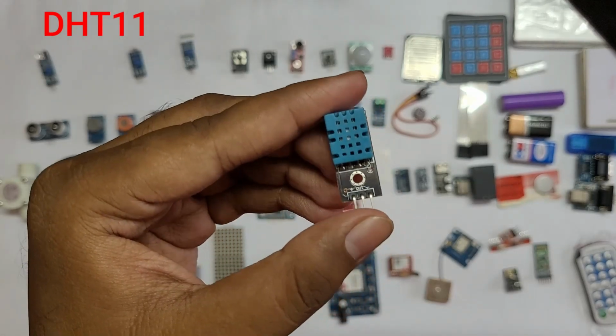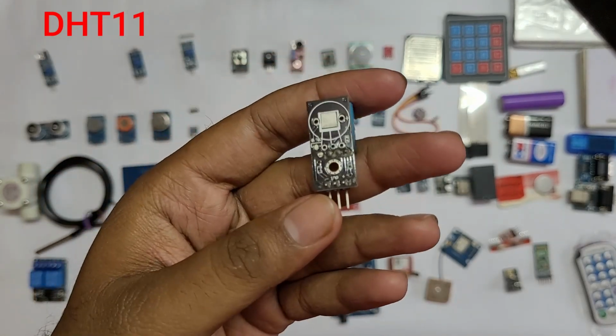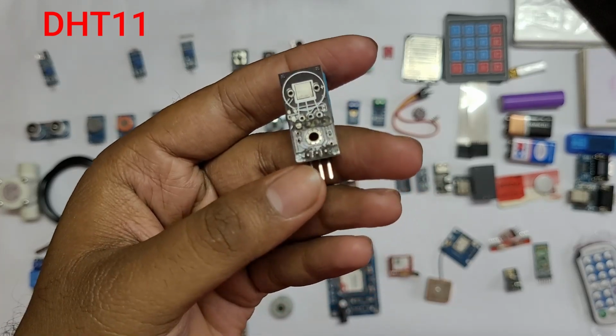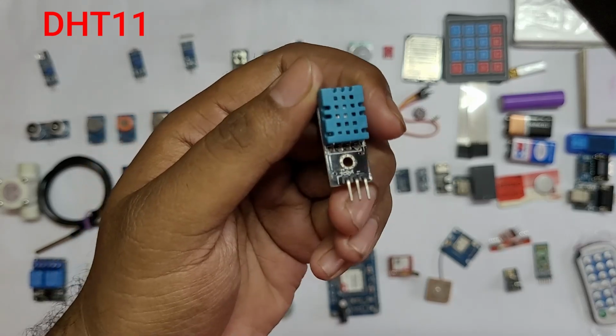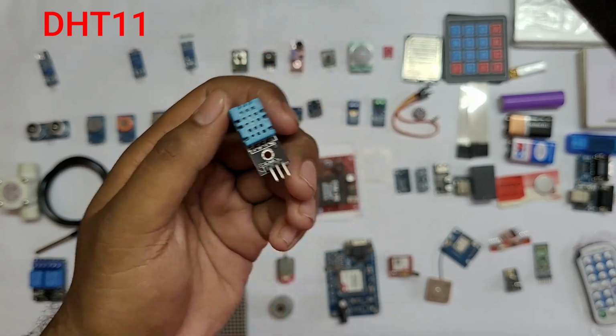So this is a DHT11. This is a low cost temperature and humidity sensor. Through this, we can measure temperature and humidity in our surroundings.